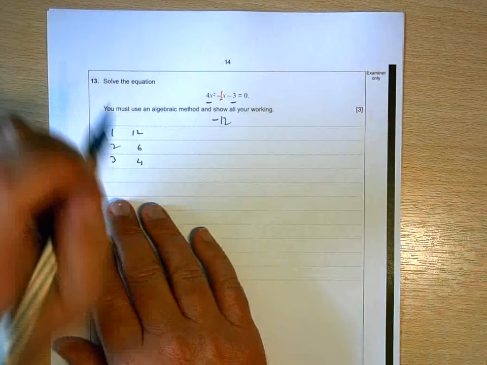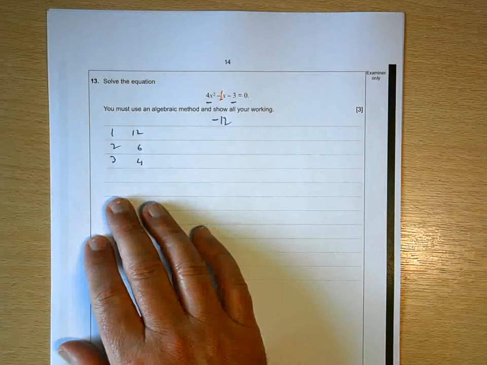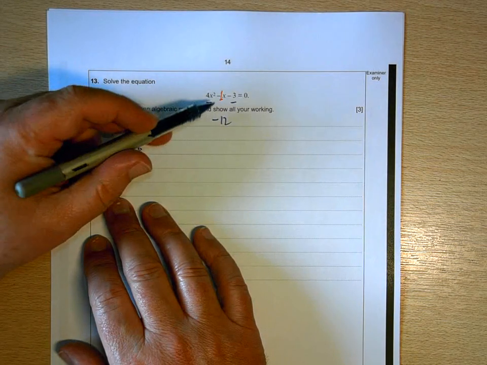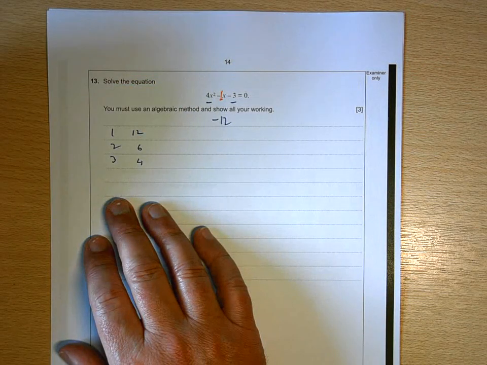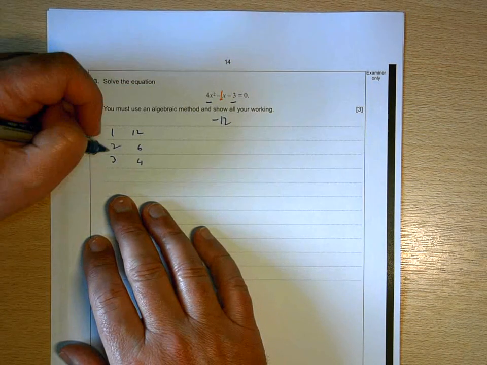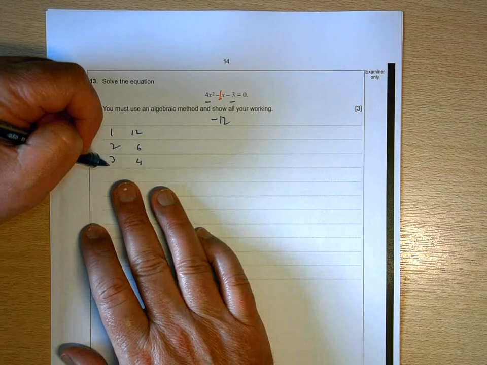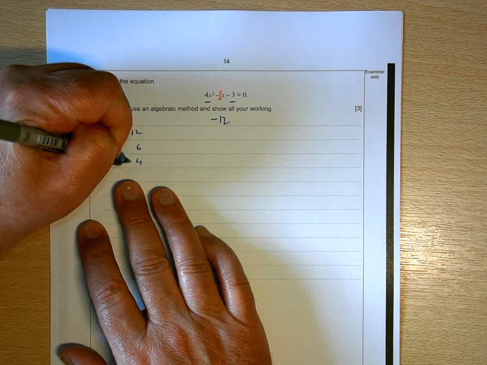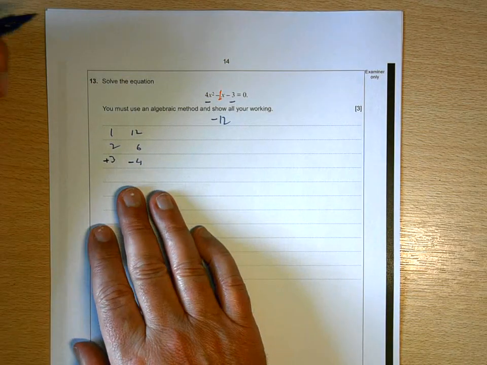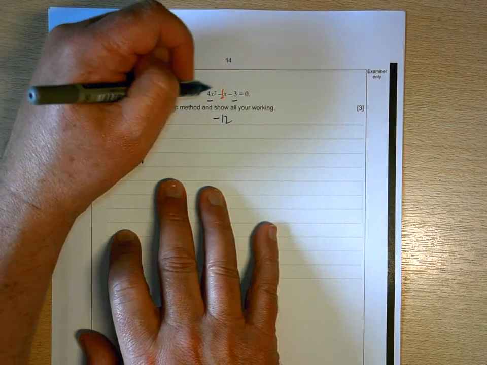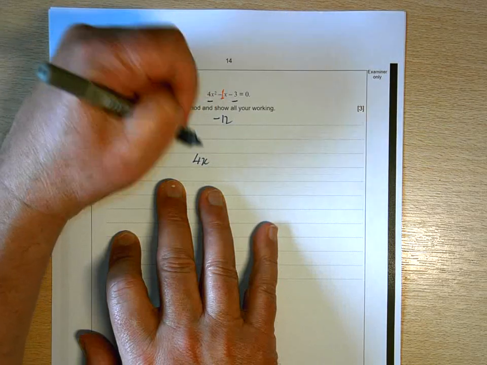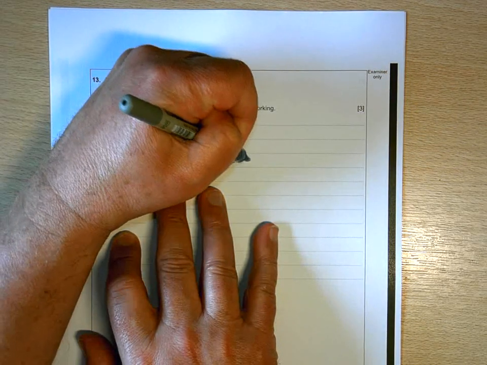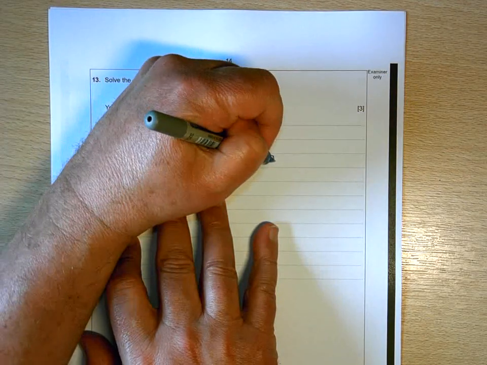And then we choose a combination of those. Which pair can we make add up to minus 1? Well, there's nothing we can do to 1 and 12 or 2 and 6. It's got to be 3 and 4. And we want to make minus 1, so we need to have a plus 3 and a minus 4. We then rewrite that, but instead of having minus 1x, we're going to write it as plus 3x minus 4x and then minus 3 that we're given there.